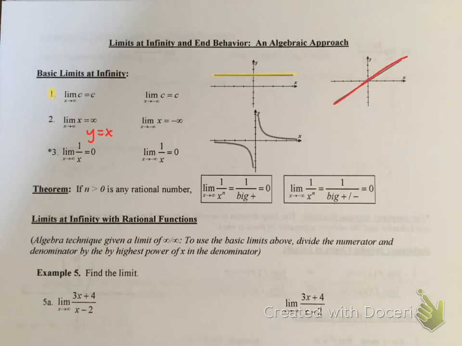So if we look at our graph, that makes sense because as x is approaching positive infinity, we're shooting off to positive infinity. And as x approaches -infinity, my line's going down, so that's -infinity. So if you have the limit of just x, as x is approaching infinity, it's positive infinity, and as x is approaching -infinity, it's -infinity.